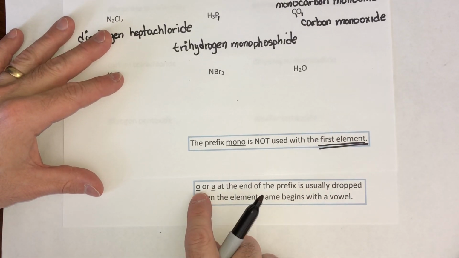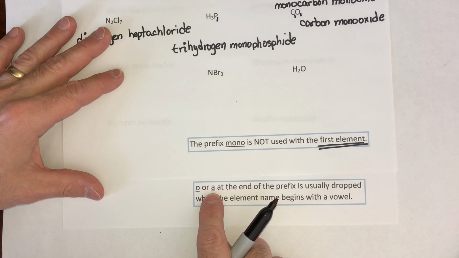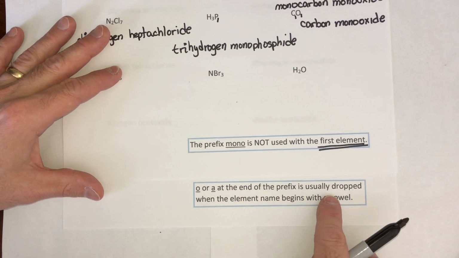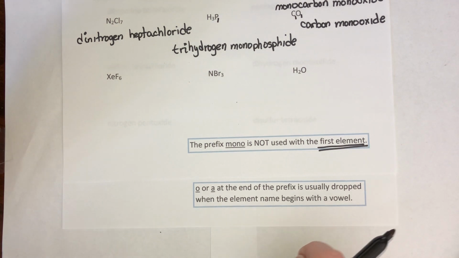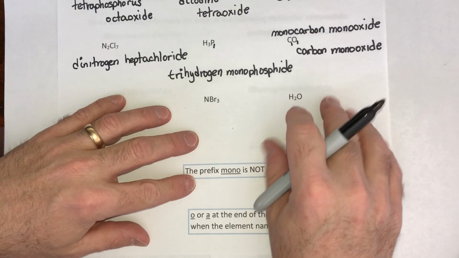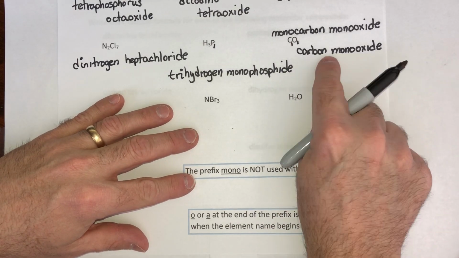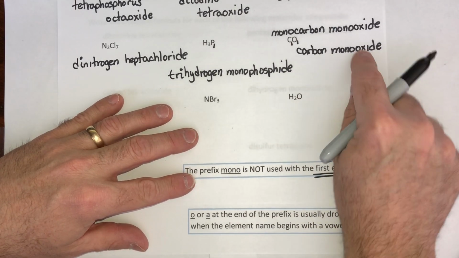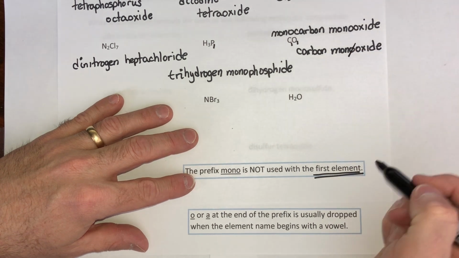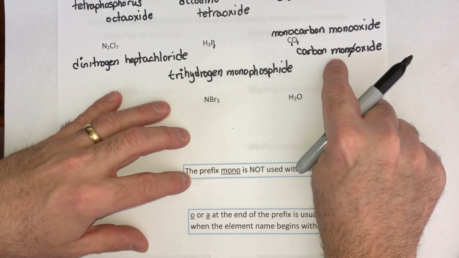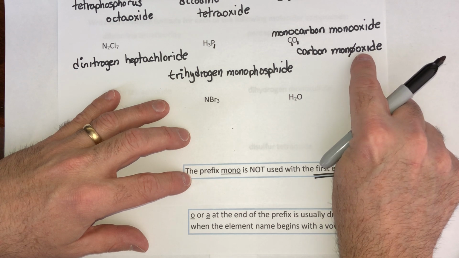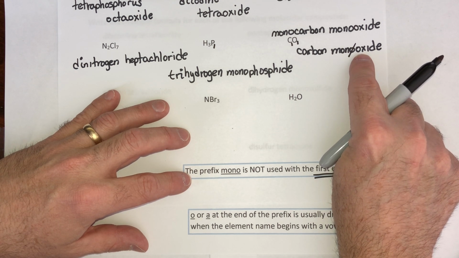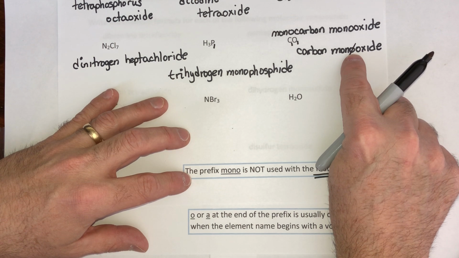If your prefix ends in an O or an A, and the very first letter of your element is a vowel, we tend to drop the O or the A. That's why instead of it being carbon monooxide, we like to drop this O here. So if your prefix ends in an O or an A, and your element starts with a vowel, you are allowed to drop the O or the A.